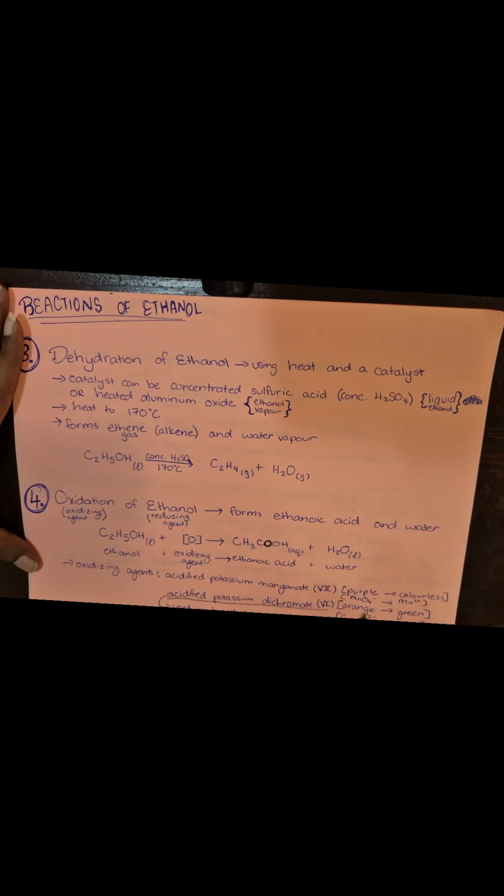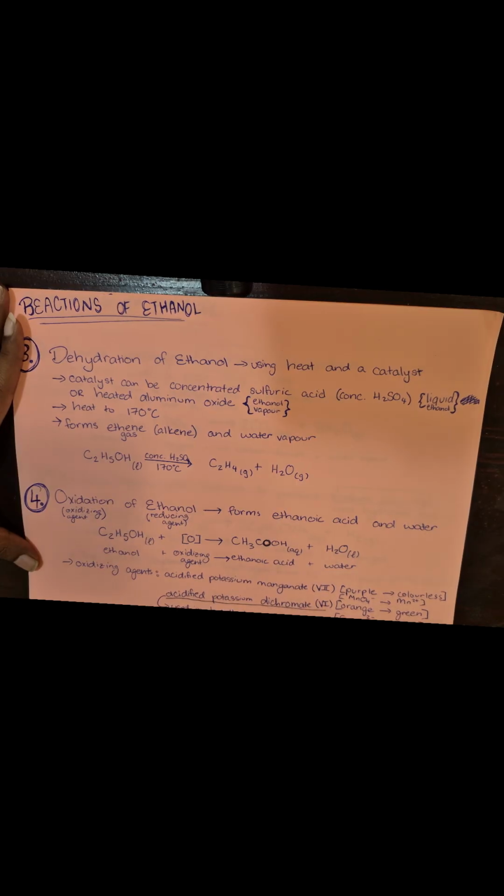What actually is happening is the dichromate is going to get reduced to chromium, and the dichromate is orange and chromium is green. So if you breathe into a breathalyzer test, the acidified potassium dichromate is in there, and it is orange.